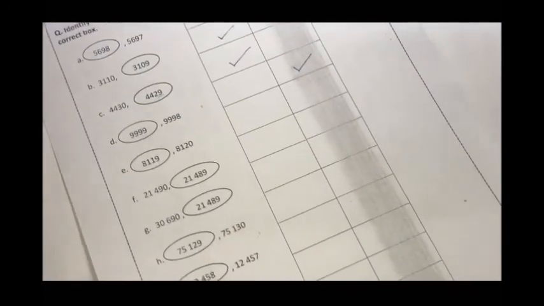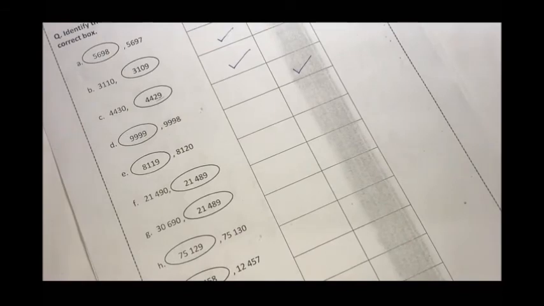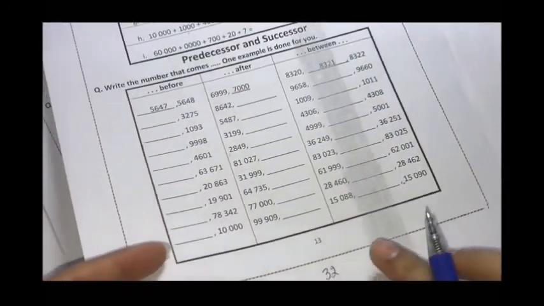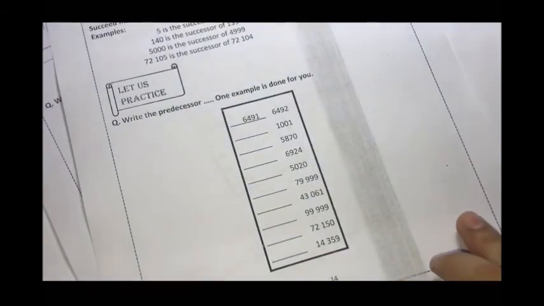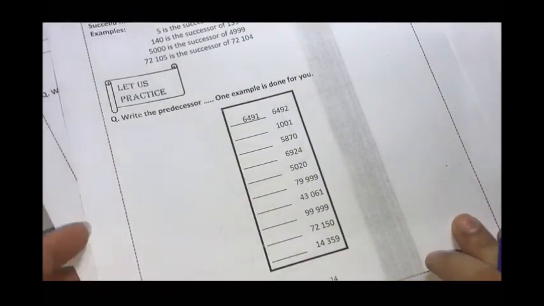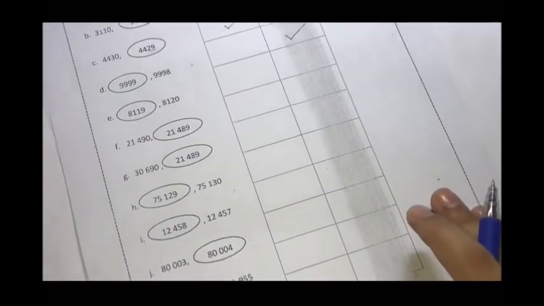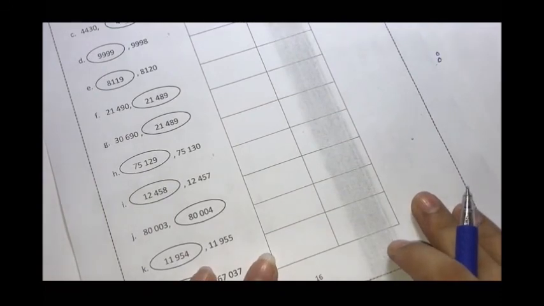Students, I hope you have understood the procedure to calculate the predecessor and successor, and now you can complete the task given on your page numbers 32, 33, 34 and 35. If you face any difficulty, you can contact me.